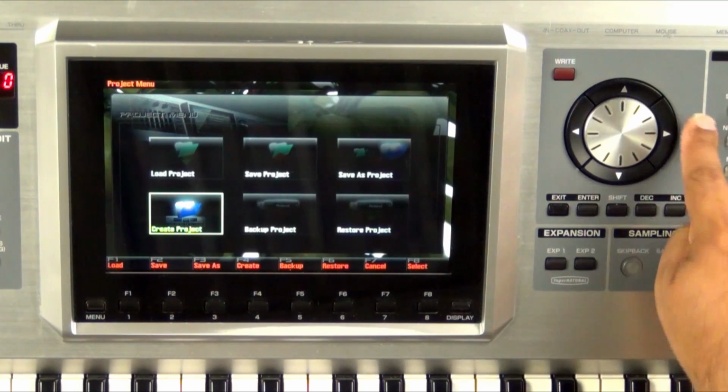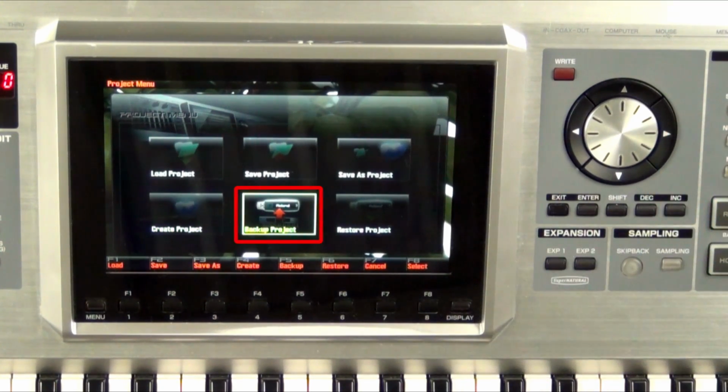Let's go to the next one, which is Backup Project. Backup Project will back up a project from the internal memory to USB. Only one. You only get one backup per USB. So this is something real good if you're traveling and you want to take all your Fantom settings with you on the road but not take your Fantom, and you don't have multiple projects. You just use one basic project. Or maybe this is a project all others are built from.